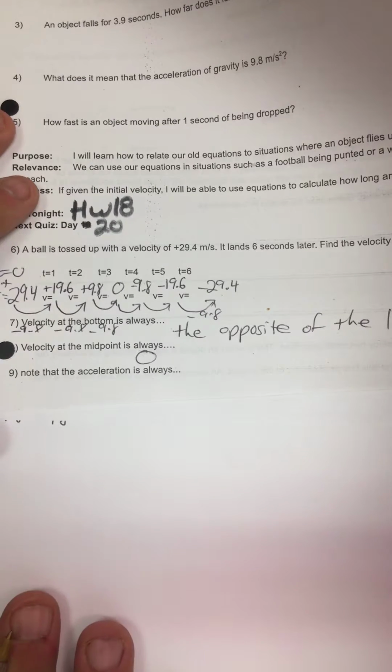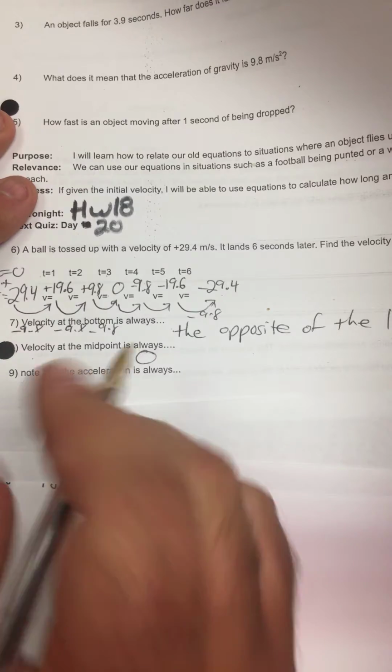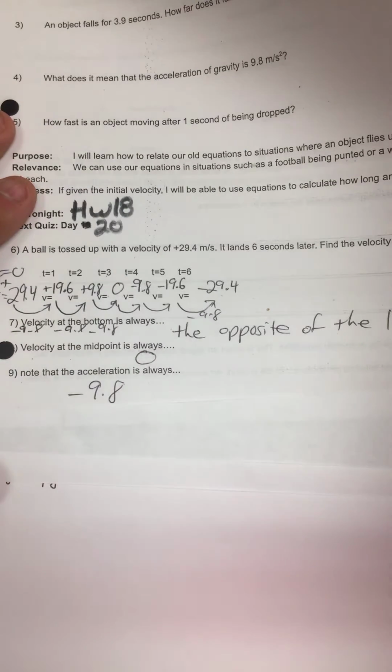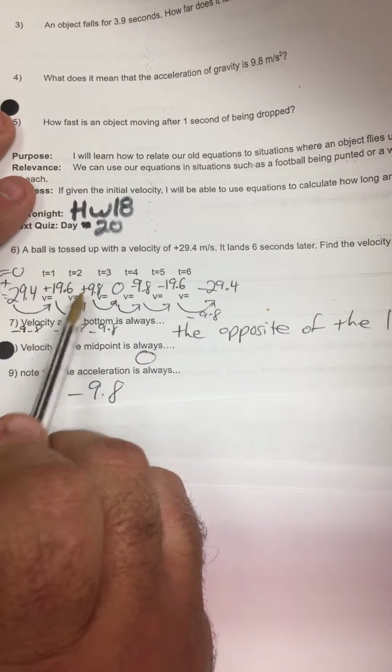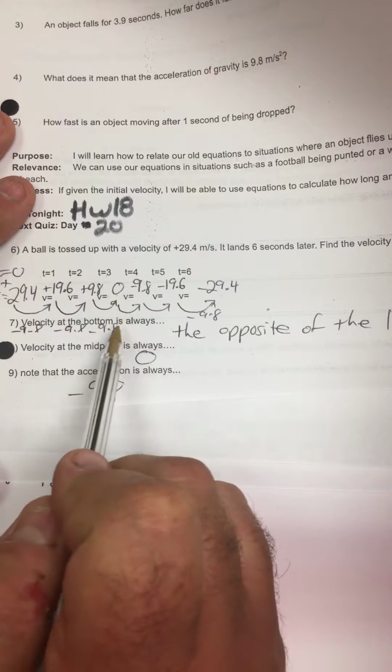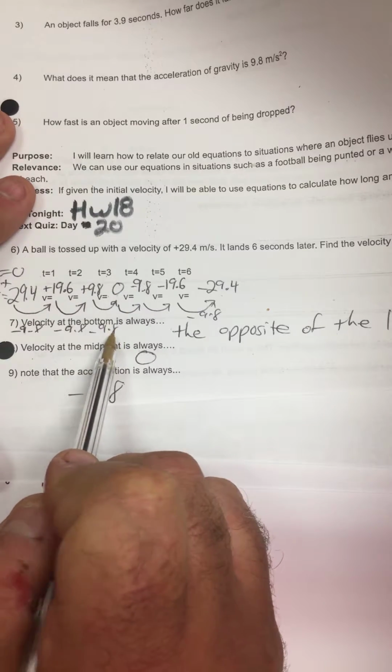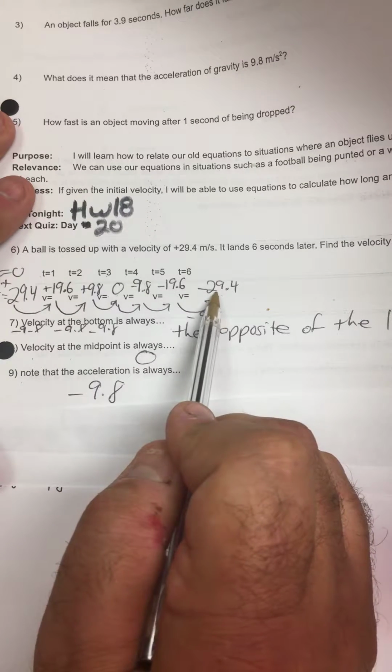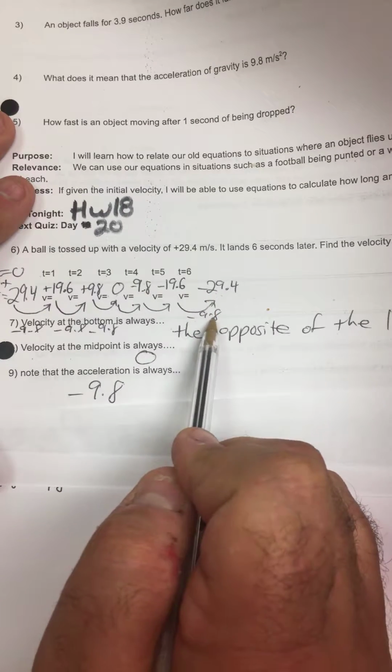Number 9, note that the acceleration is always negative 9.8. That's the acceleration due to gravity. And gravity is the only thing that's affecting the object in our toss here. We are ignoring any air friction or other possible things that might change the acceleration. Whether it is going up with the positive values, it's negative 9.8. At the very tippy top where the velocity is 0, the acceleration is still negative 9.8. And on the way down, when the velocity is negative, the acceleration is still negative 9.8.